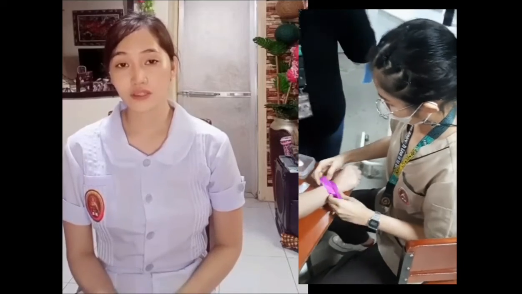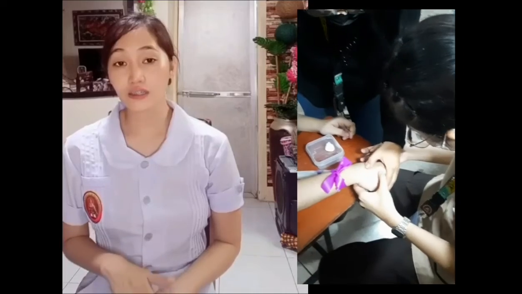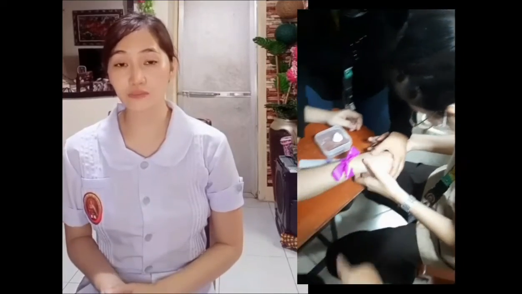Next, position the patient's arm, apply the tourniquet, palpate the vein, and then select, locate, and clean the site. Clean the site with an alcohol swab starting from the center, moving outward for about 30 seconds. Then allow it to dry. Then prepare the cannula.